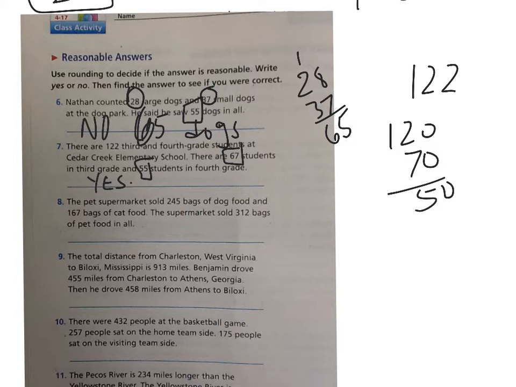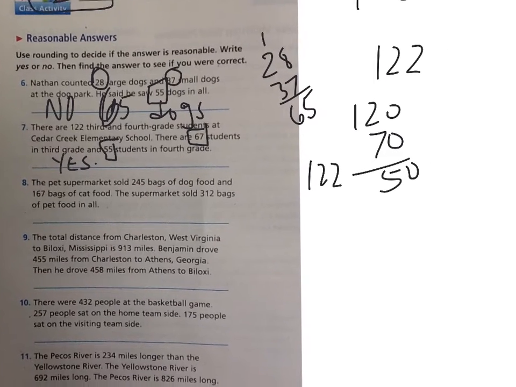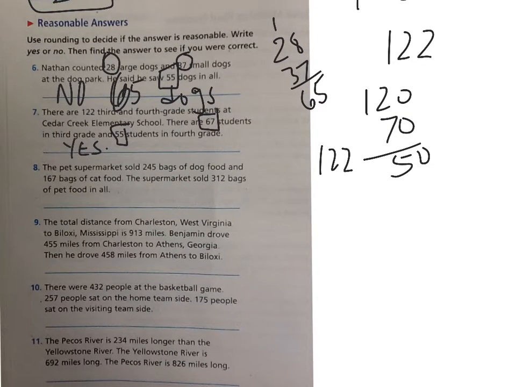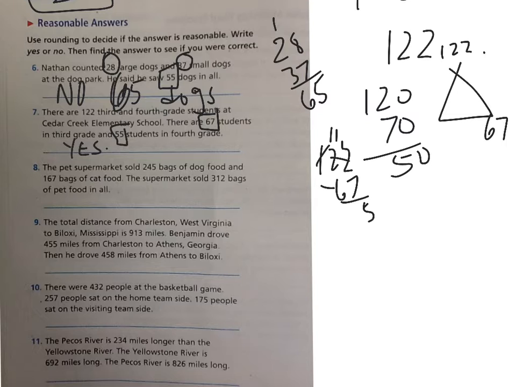So let's work out the actual problem. If there are 122 total students, and I want to do the little triangle or math mountain, whatever you guys call it. If there's 122 total students and 67 are in third grade, in order to find out the fourth grade, you would just subtract. You get 55, and that's exactly what the answer is. So yes, 55.